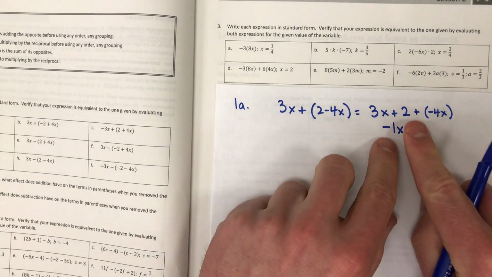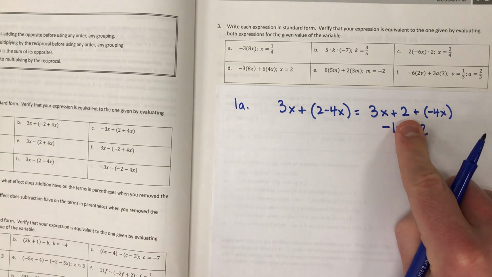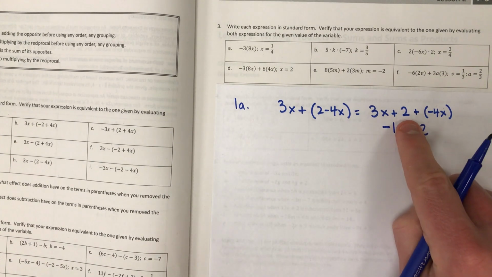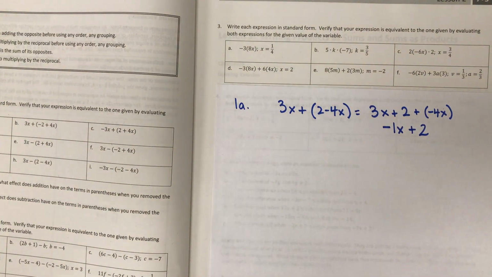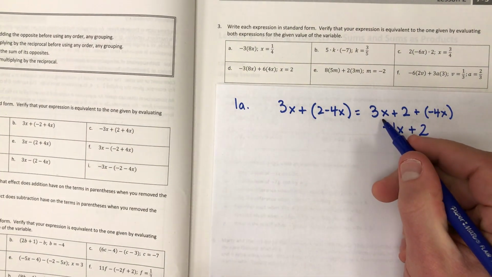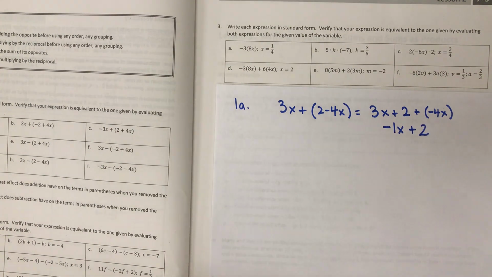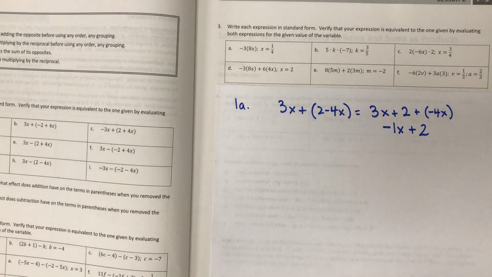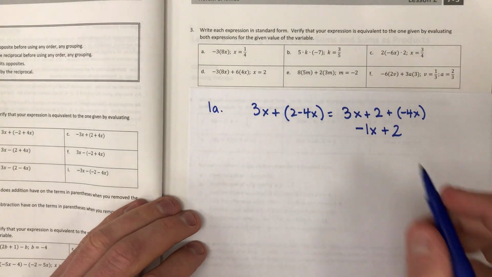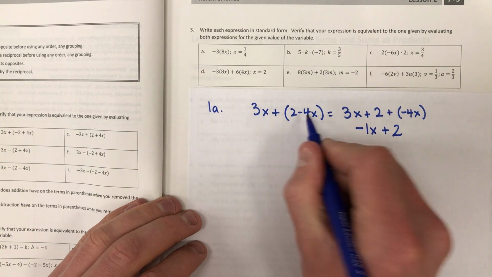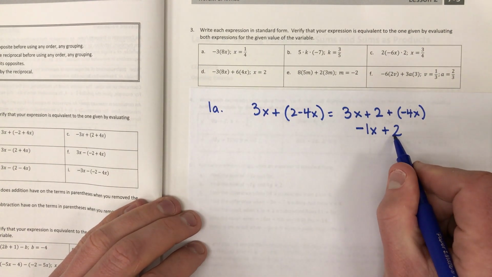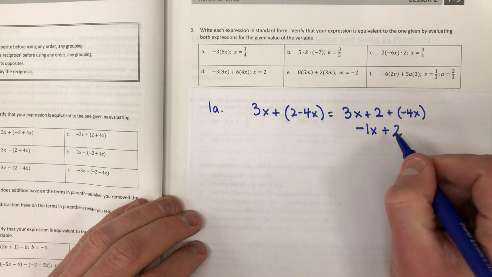I can't combine the numerical term, or the constant term as some people like to call it, this 2, with any of the terms that have x's in them. They're not like. If you have terms with x's in them, you can't combine them with any other term that doesn't have an x in it. Well, when I say combine, I mean add and subtract. You can multiply and divide things. So now essentially what we're saying is that this expression that I started with is equivalent to the one that I just made, negative 1x plus 2.